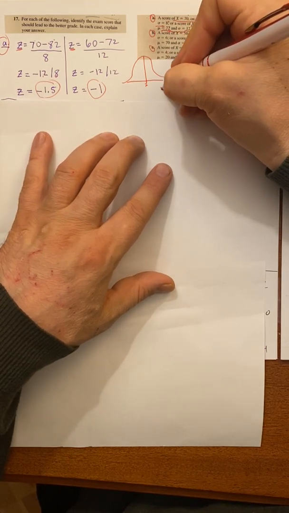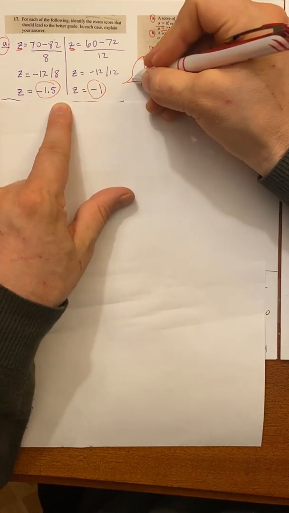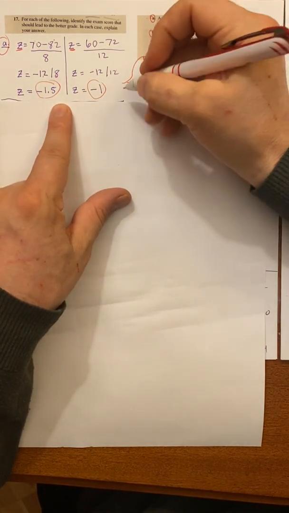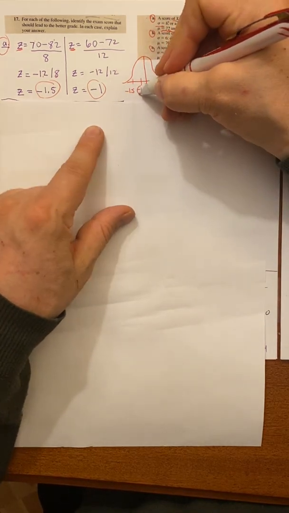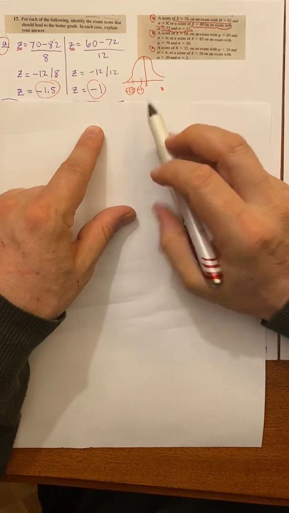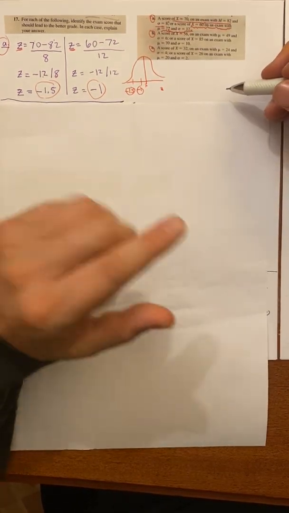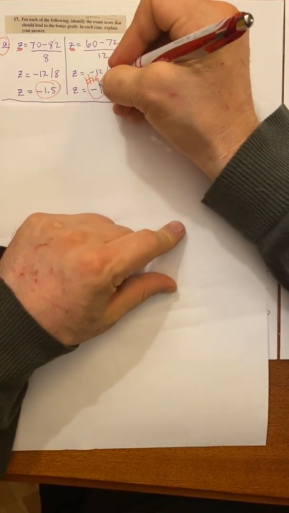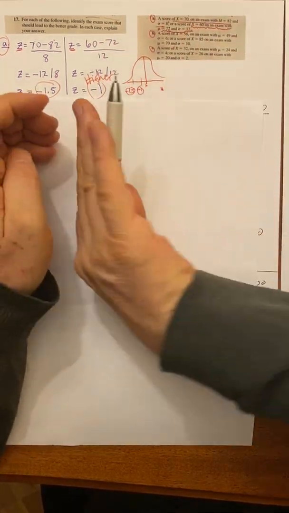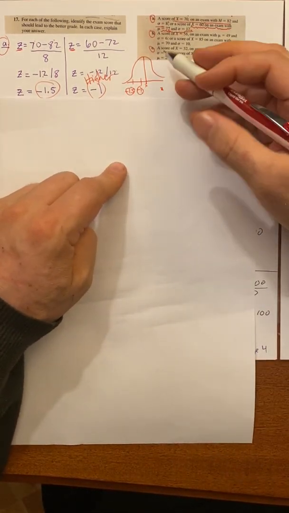What we're seeing is that we have both of them being negative. The negative 1 would go there, and the negative 1.5 would go there. So the question is, of these 2 scores, which one is the higher score? Well, the answer is that the negative 1 is higher because it's further to the right on the number line, right? It's the higher number.